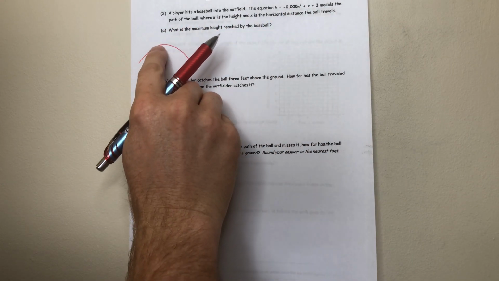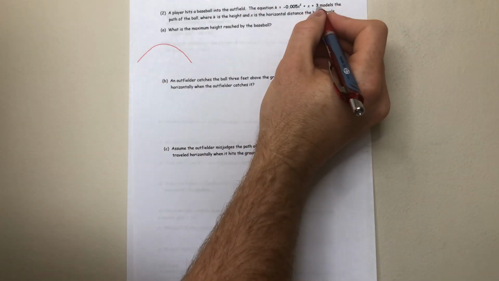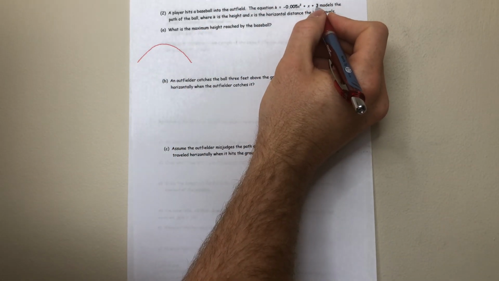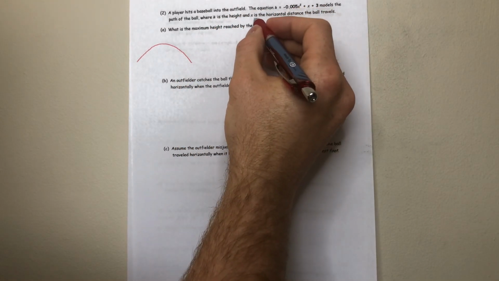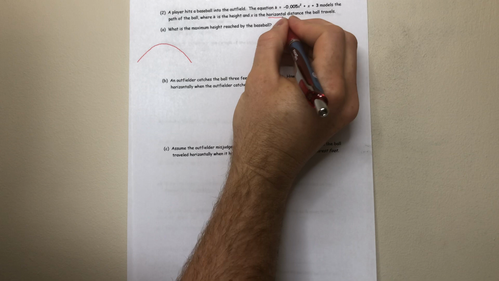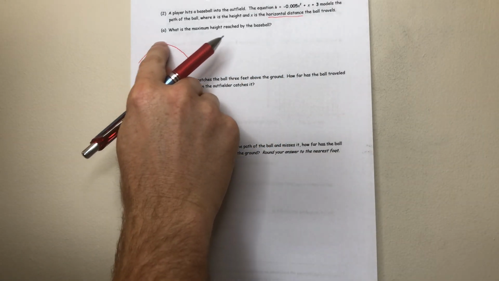If a ball is hit, it goes up, and then it comes down, right? Now, why is the y-intercept 3? Well, because think of a baseball player. They don't hit it off the ground. They hit it from a certain height. And if the bat swings through, it could be about 3 feet high where he first hits the ball. So here we go. Let's read this together. H is the height of the ball. Now, x is the horizontal distance the ball travels. So this is the horizontal distance, and h is the height.